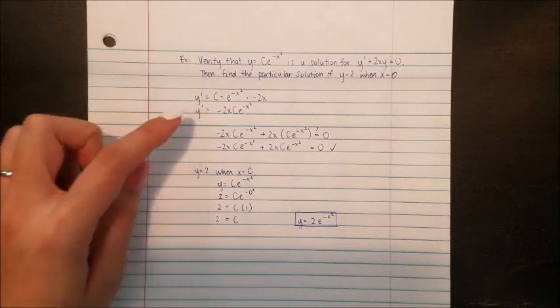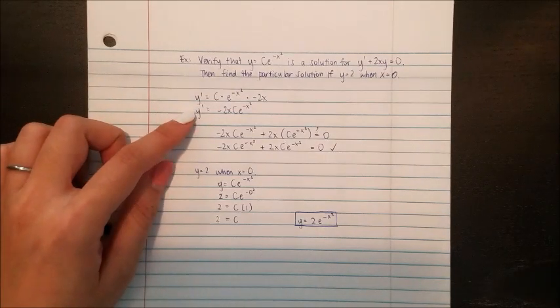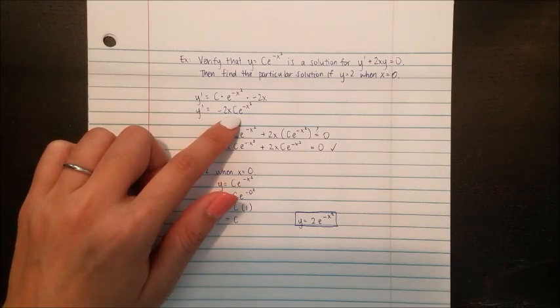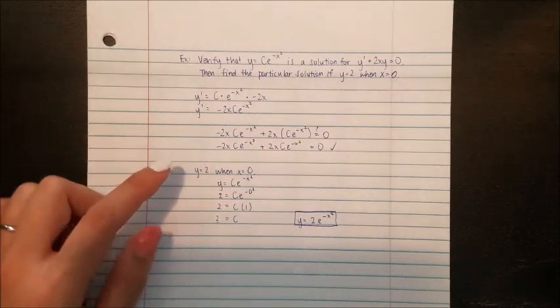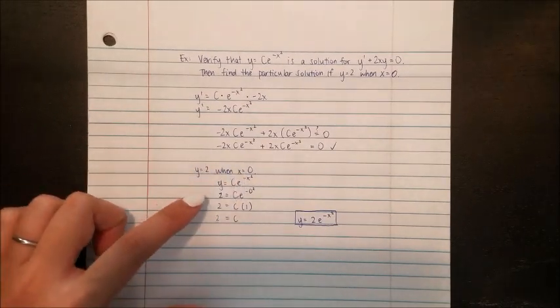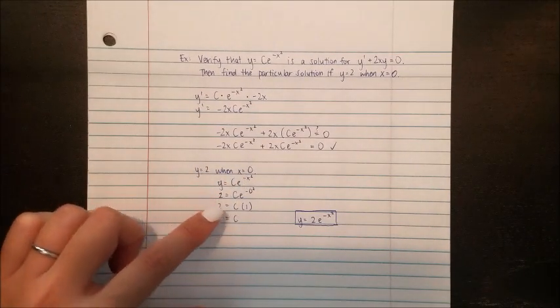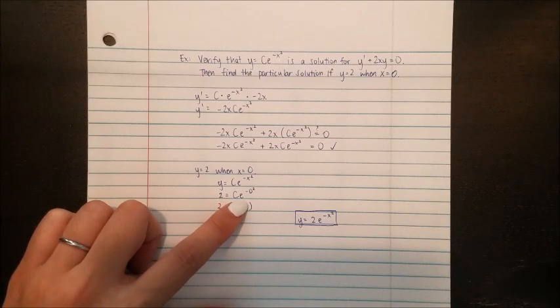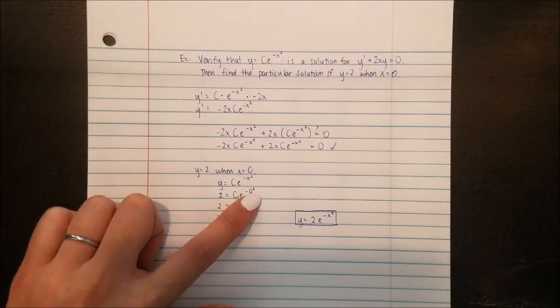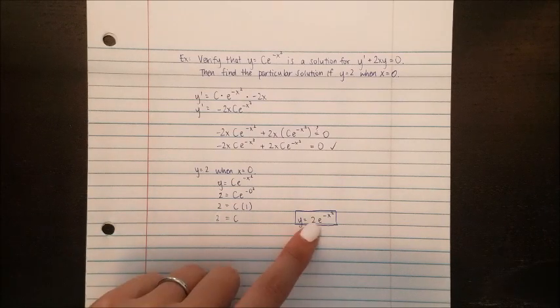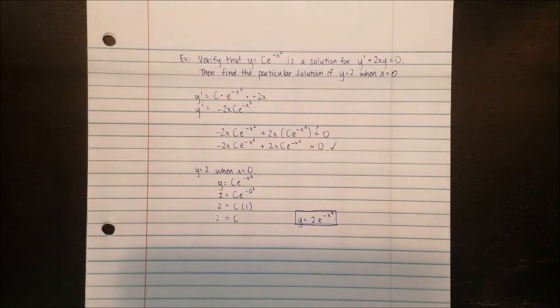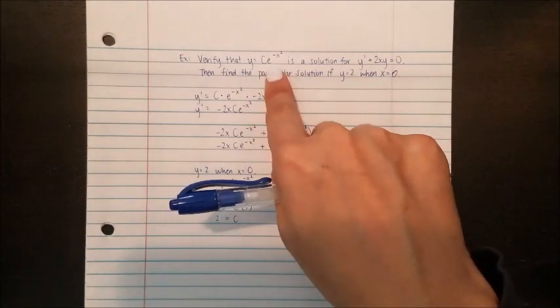So first we had to verify by finding y prime. You should have gotten negative 2x times c times e to the negative x squared power. Then since it did work, we're going to plug in y equals 2 and x equals 0. That left us with 2 equals c times e to the 0th power. Anything to the 0th power is just 1, so that gave us c equals 2. And then we could plug that in for c into our original solution that they told us.